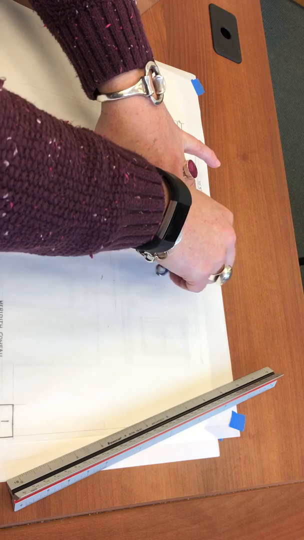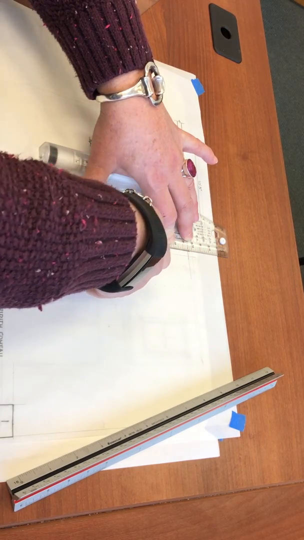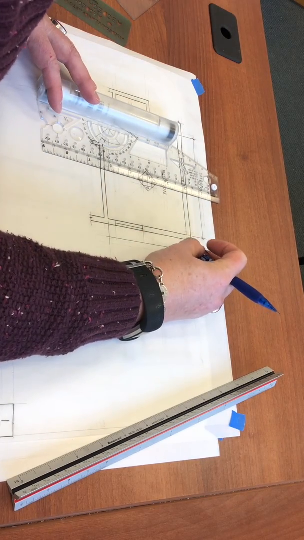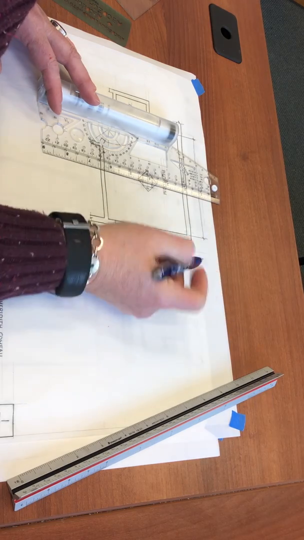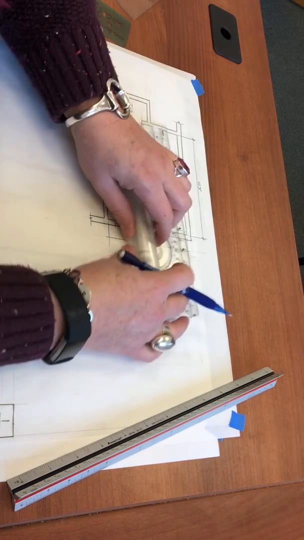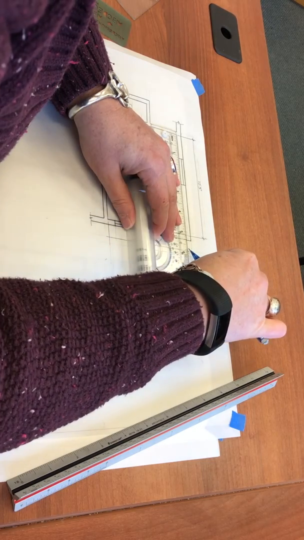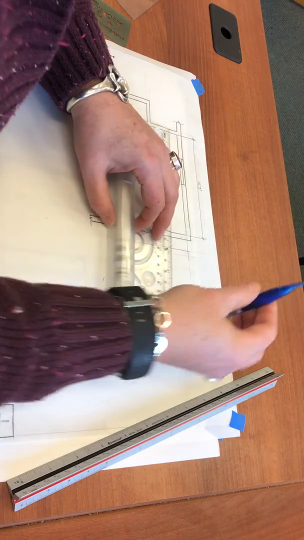I hold it here, where my fingers are at the edge of the rolling ruler, and I'm just spinning that as I go across. If you make a mistake, just erase and do it again. Don't try to draw over your lines because they will get messy.